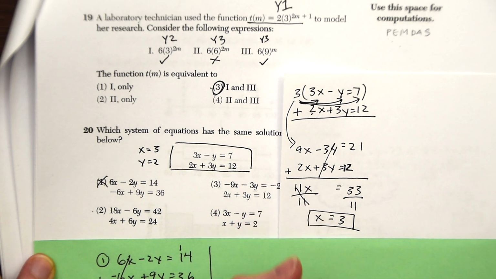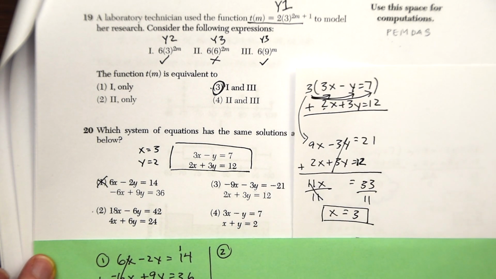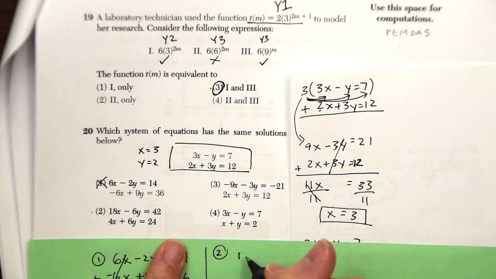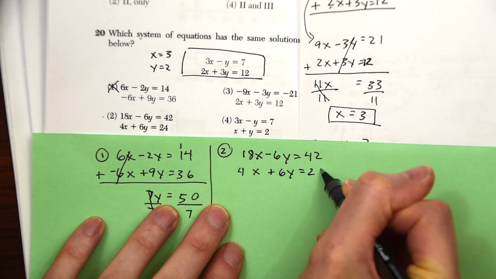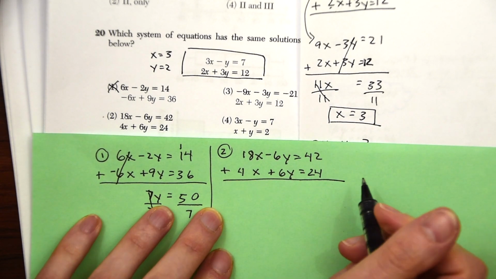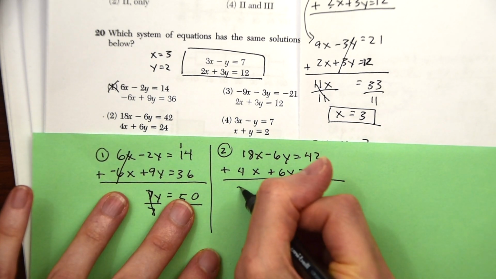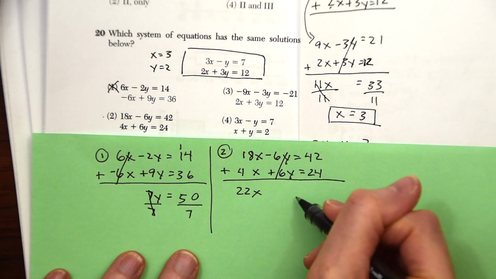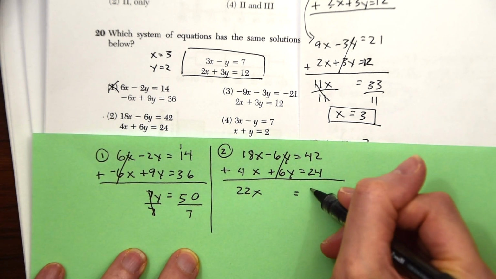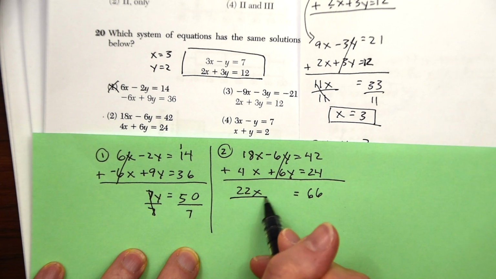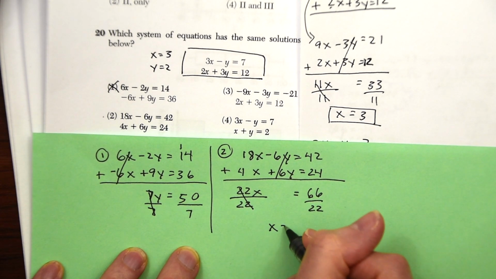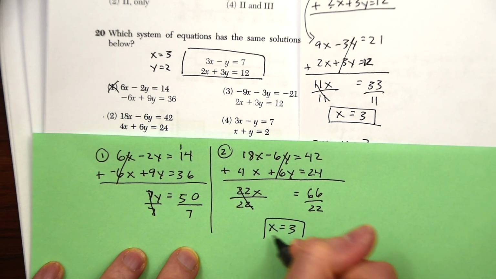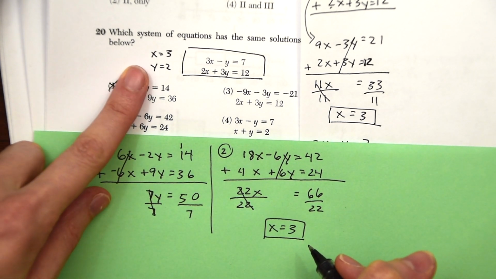So let's try choice 2. Choice 2 says 18x minus 6y equals 42, 4x plus 6y equals 24. So if we add these together, 18, 19, 20, 21, 22, this will give us 22x. These cancel out, and we're left with 66. So when we divide both sides by 22 to get x alone, we're going to get x equals 3. So okay, that's looking good, because that's what we need.